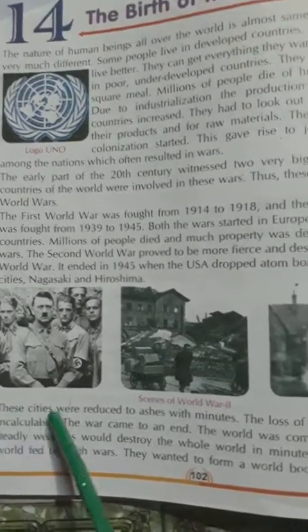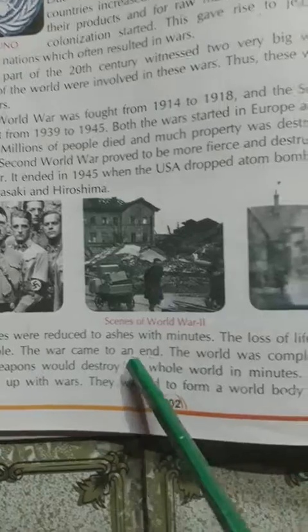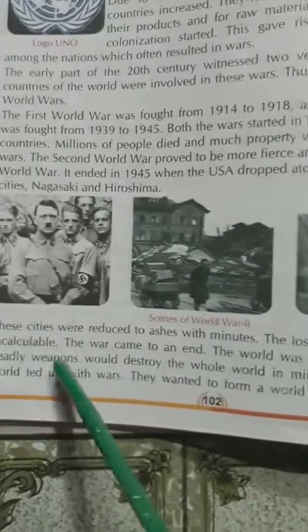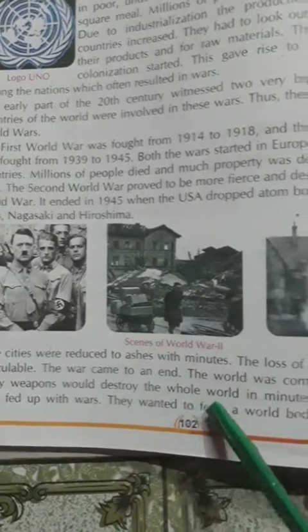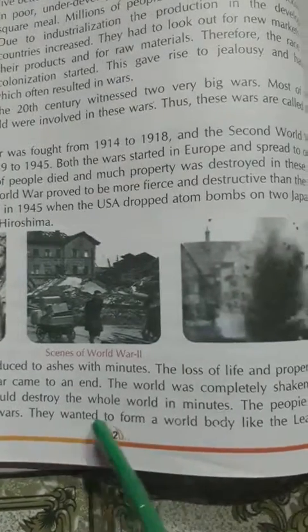These cities were reduced to ashes within minutes. The loss of life and property was incalculable. The war came to an end. The world was completely shaken. Such deadly weapons could destroy the whole world in minutes. The people of the world, fed up with wars, wanted to form a world body like the League of Nations, which should stop wars and establish peace.